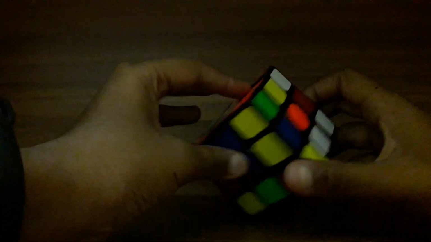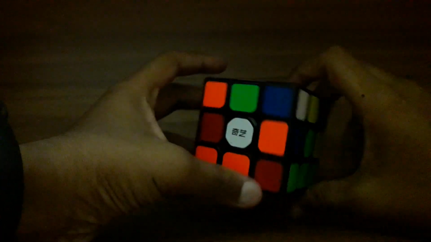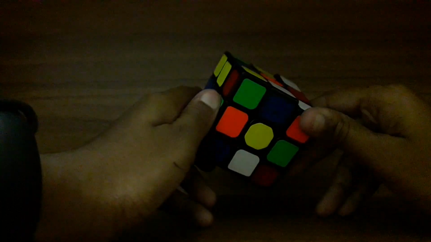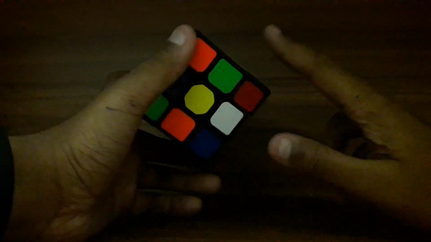But this red is to match with the red center. So double move and then this should be here. So let's start by making the white and orange center first, edge piece first. So let's see where it is. So there are two possible cases where it might be.